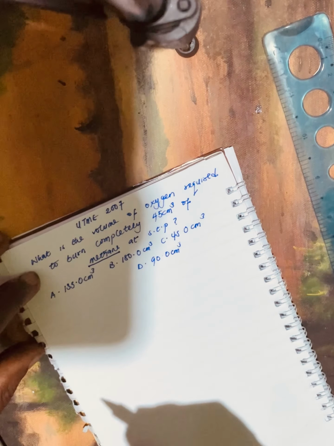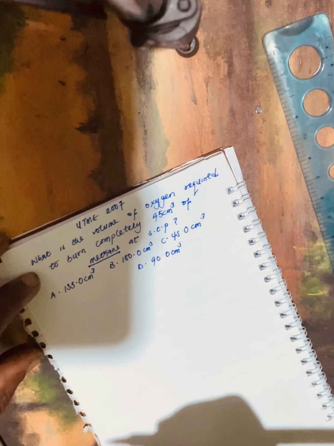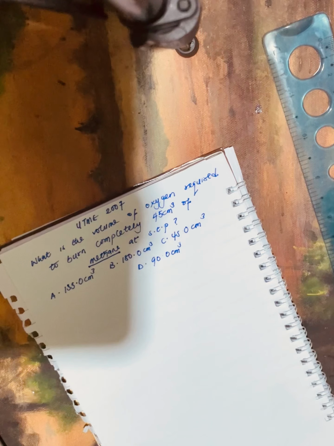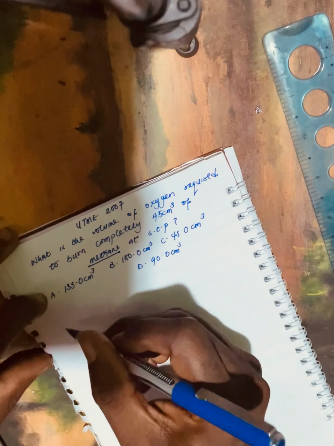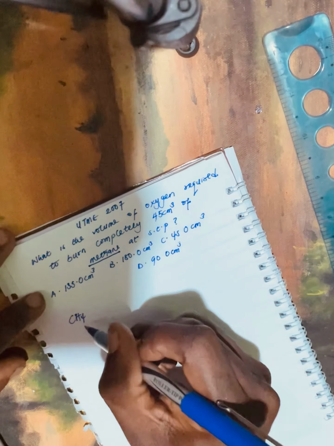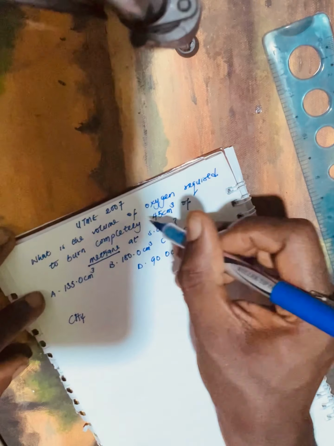If it is methane, it means an alkane. Alkanes contain only carbon and hydrogen since they are hydrocarbons, and the number of hydrogen is always double the number of carbon plus an extra 2. So if methane has just 1 carbon, we double the number of carbon to get 2 hydrogens, plus an extra 2, which will be 4. So the formula of methane is CH4. So we have to burn it in oxygen.